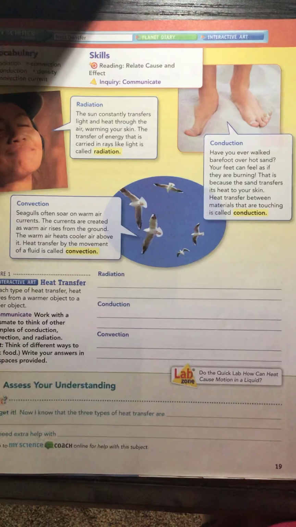Convection: seagulls often soar on warm air currents. The currents are created as warm air rises from the ground. The warm air heats cooler air above. Heat transfer by the movement of a fluid is called convection. That would be like boiling water. Heat transfer by the movement of a fluid is called convection. We'll read further on that.